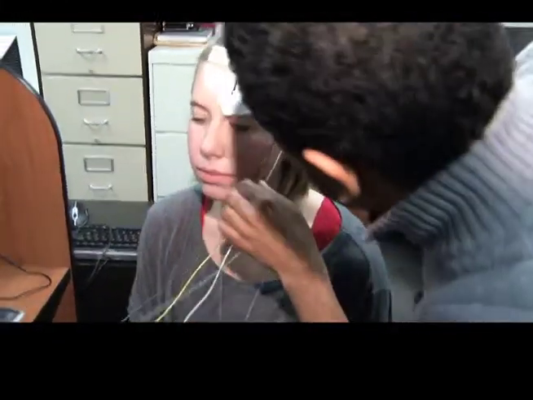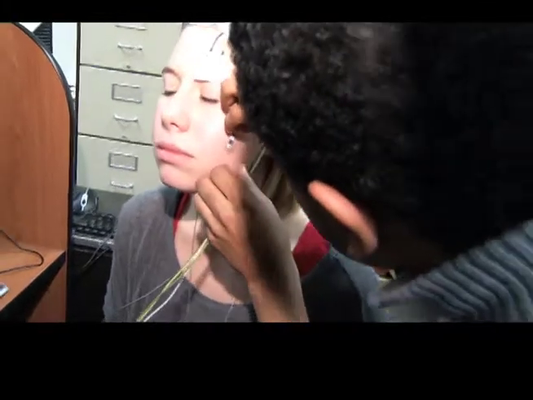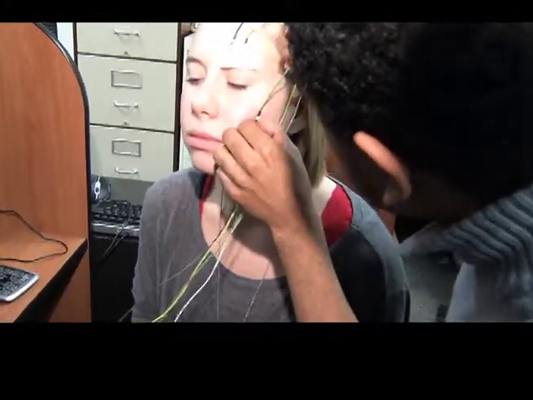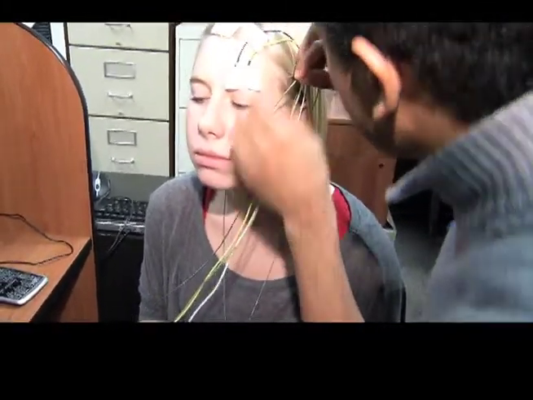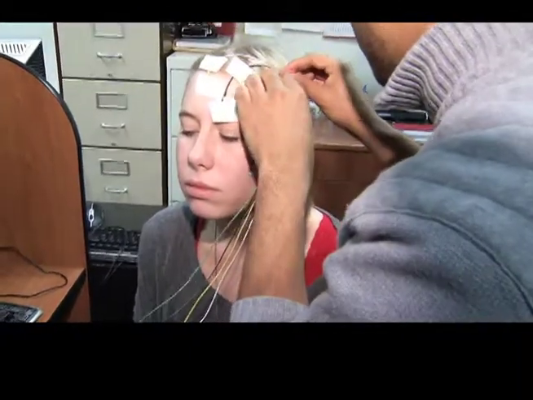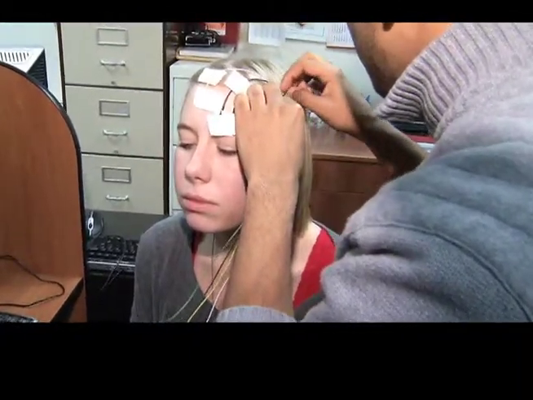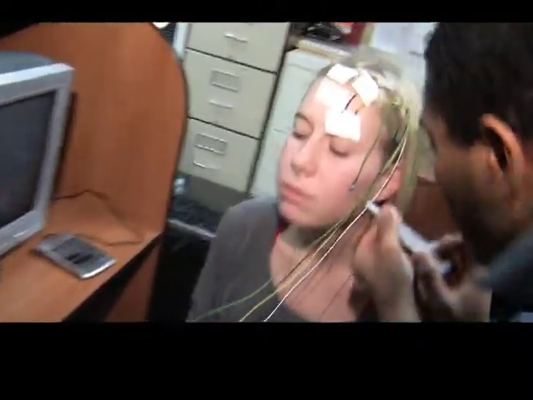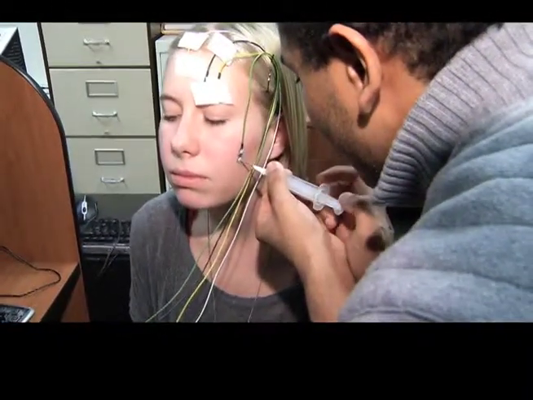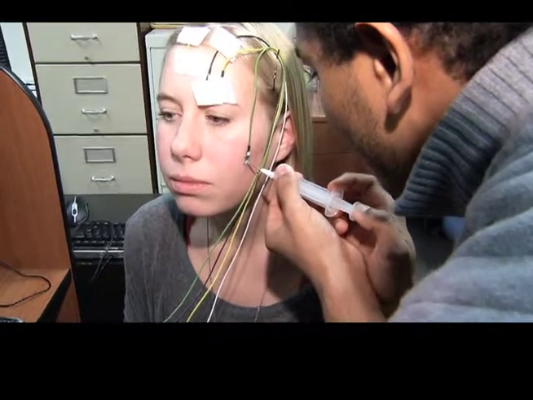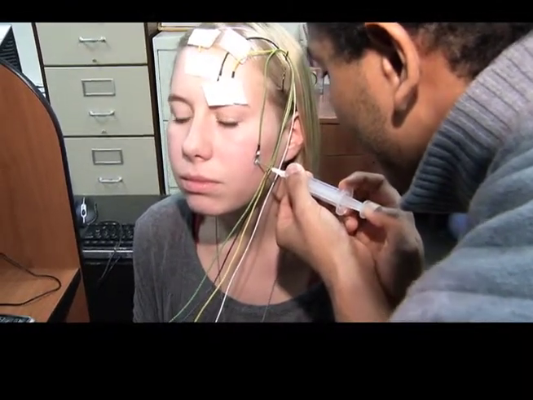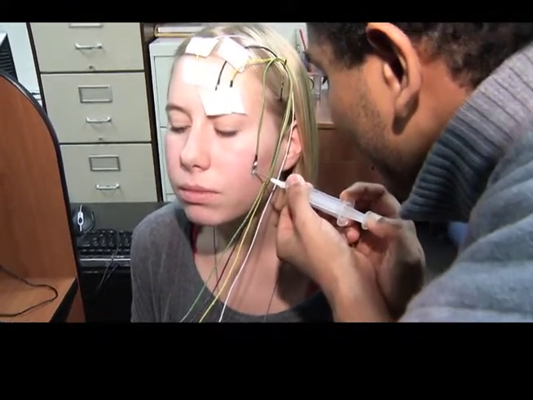This particular test for seasonal depression requires that 5 non-invasive electrodes be attached to the participant's face. So we'll attach 1 in the middle of the forehead, 2 above the brow, and 2 on the cheek, just with medical tape. And then following that, we inject each one with a little bit of electrode gel. And that just measures their different physiological responses to different types of images that we present them with.